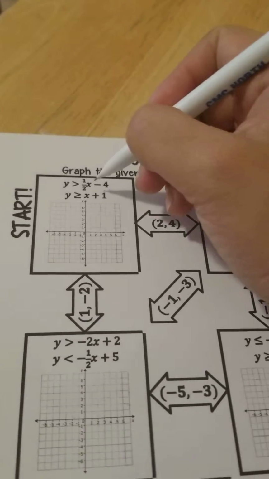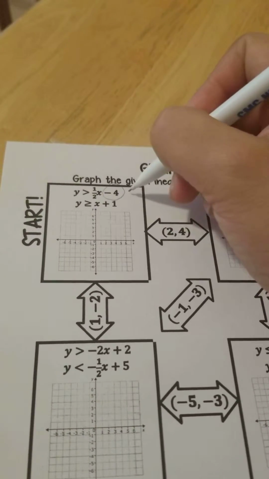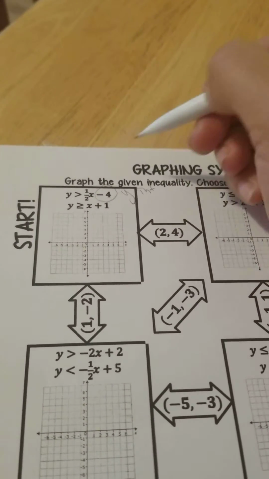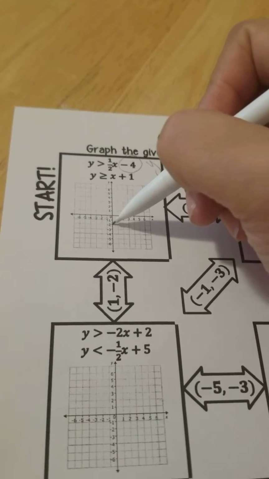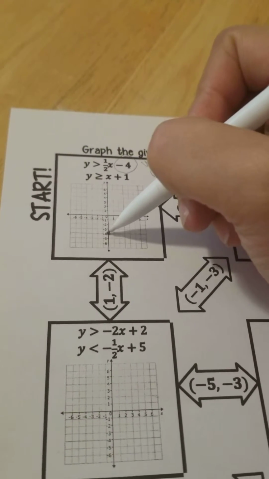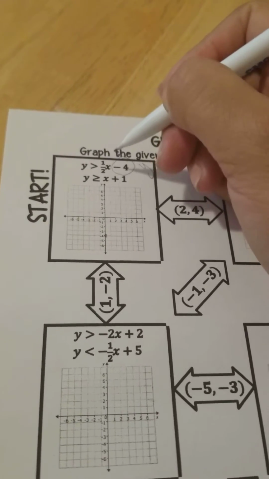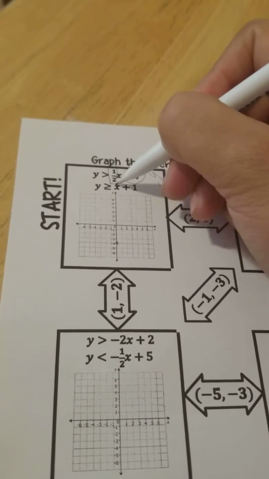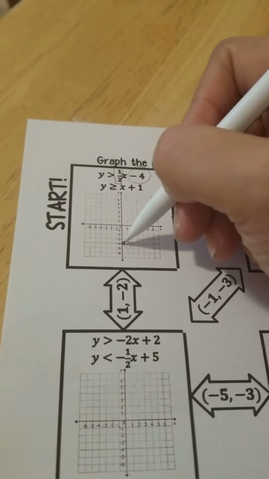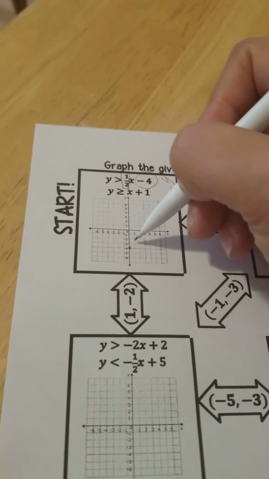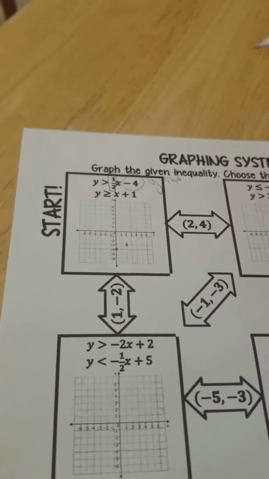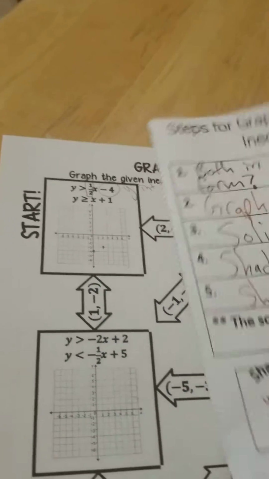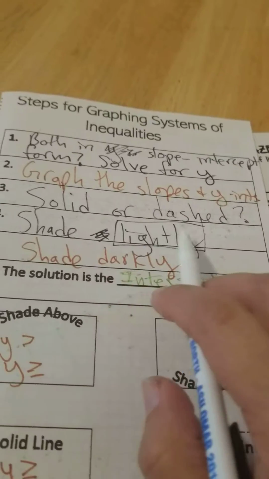So looking at my first inequality, I always start with my y-intercept. And that's going to be -4. So I go 1, 2, 3, 4. And then look at my slope. My slope is the coefficient of the x, 1/2. So that means, since it's positive, I go up 1 and then to the right, always to the right, 2. And then I ask myself the next question, step 3, solid or dashed.